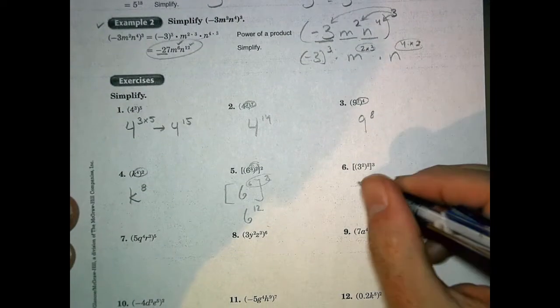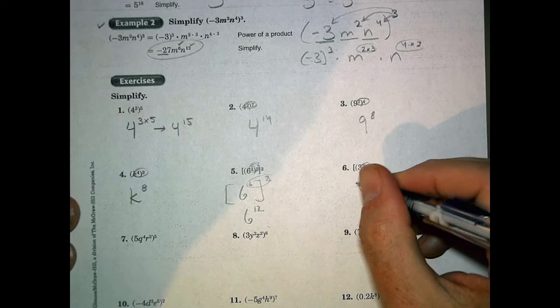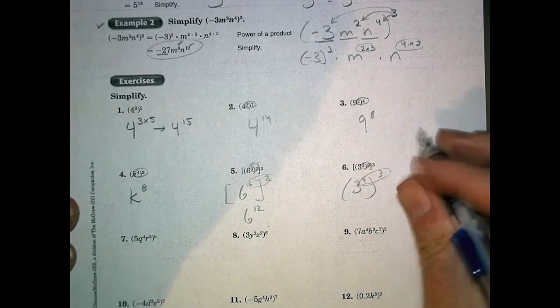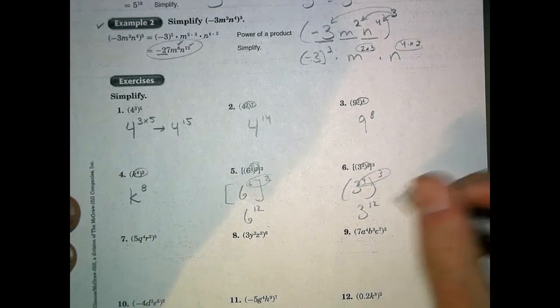Same idea here. We have 2 times 2 is 4, so we have 3 to the 4th power times that 3 out there, and 4 times 3 is 12, so it's 3 to the 12th.